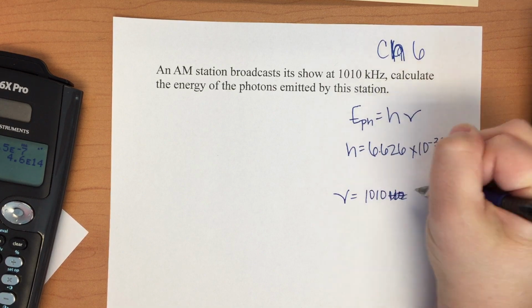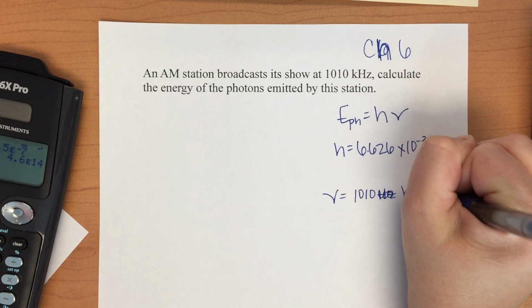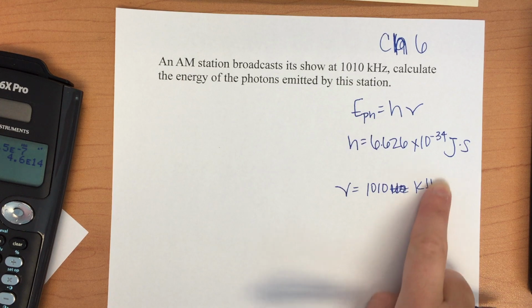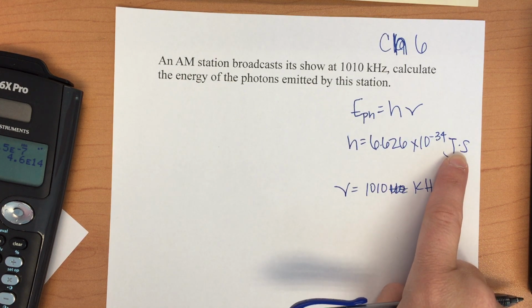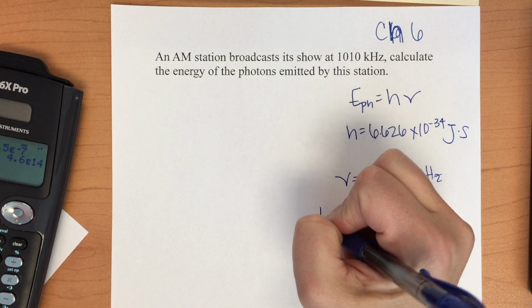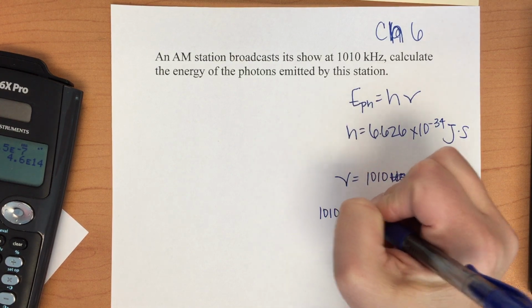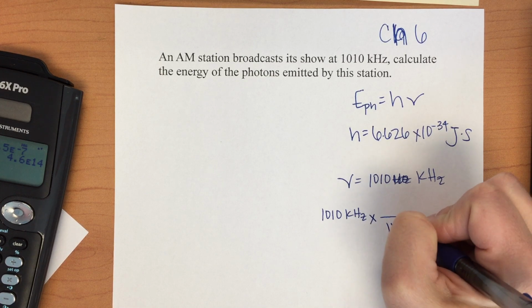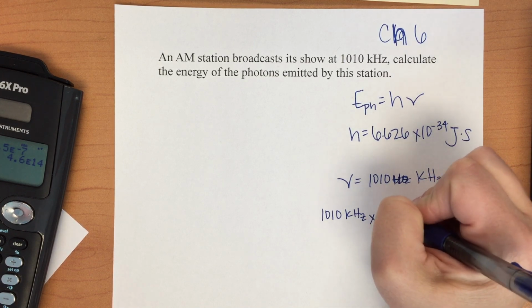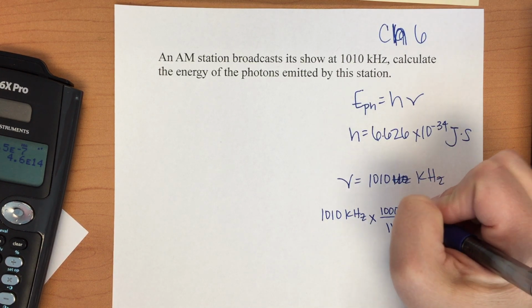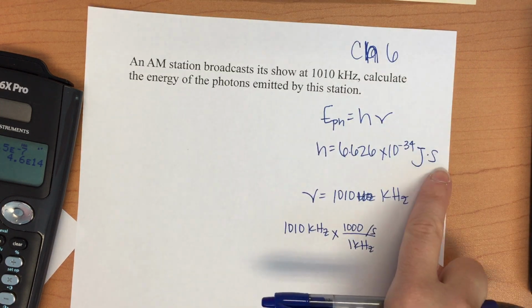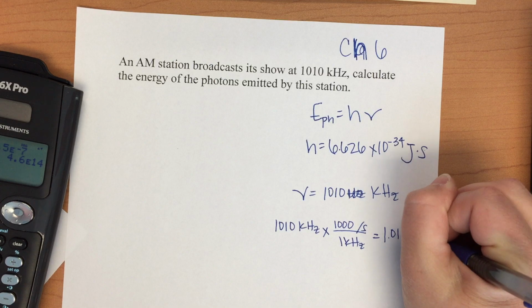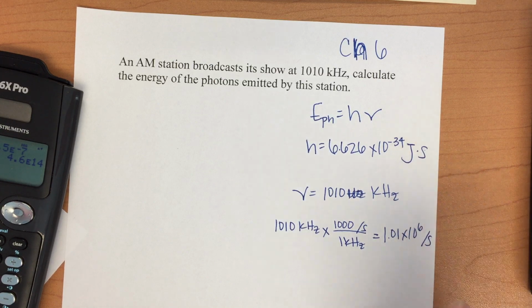Oops, this is in kilohertz. Getting ahead of myself. But we do need to make this in hertz because this is a little bit higher than what will actually cancel out with this. So we're going to take our 1010 kilohertz. In 1 kilohertz, there are 1,000 per second, which we would like to be able to cancel out. So we have 1.01 times 10 to the 6th per second.